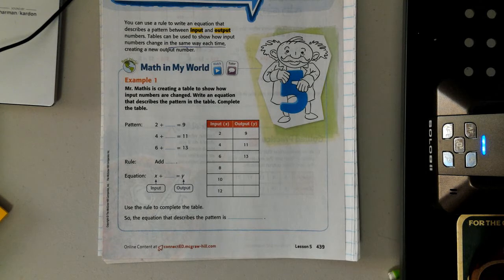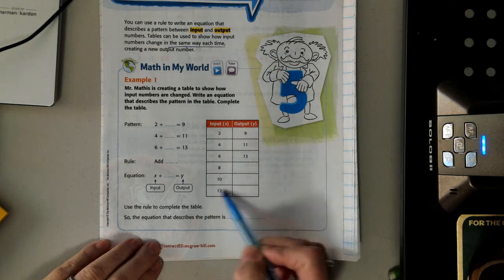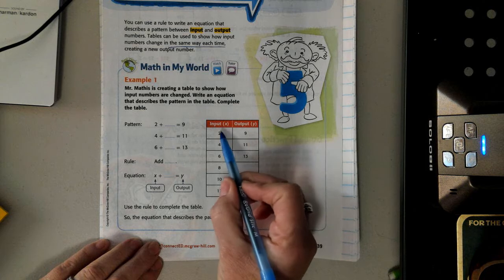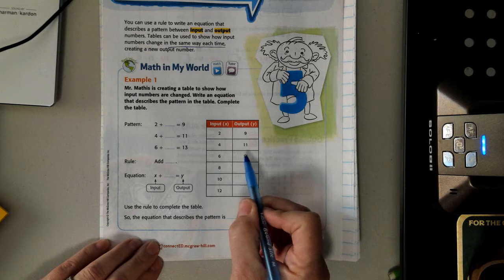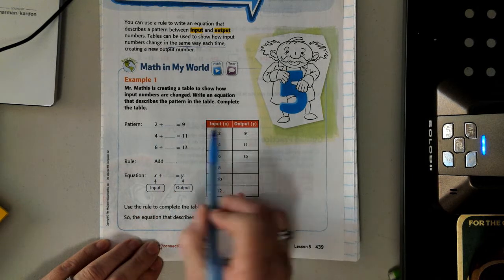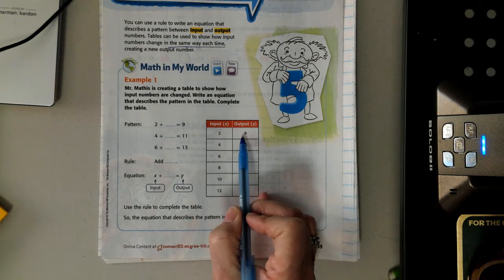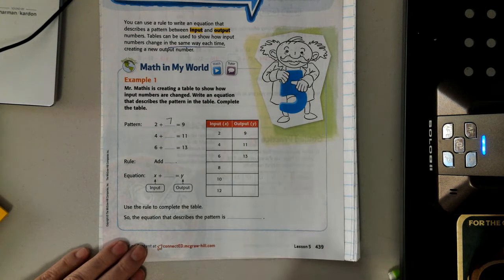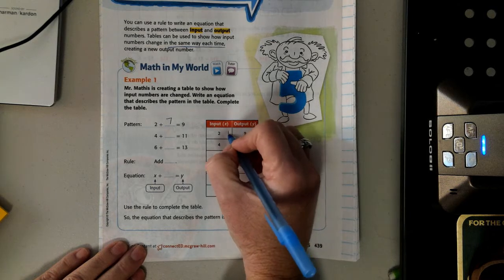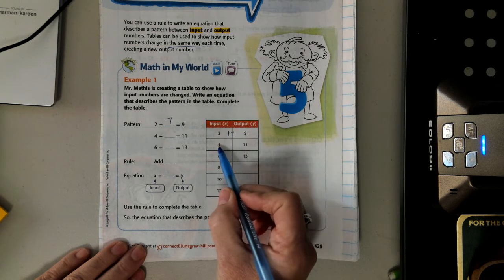Mr. Mathis is creating a table to show how input numbers are changed. Write an equation that describes the pattern in the table. Complete the table. So you need to look at what's happening here. What is happening between the 2 and the 9, between the 4 and the 11, between the 6 and the 13? So what could I add to 2 to get 9? You would add 7. Now I'm going to write this here just in case.